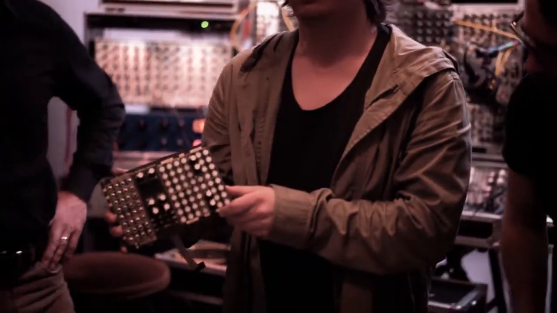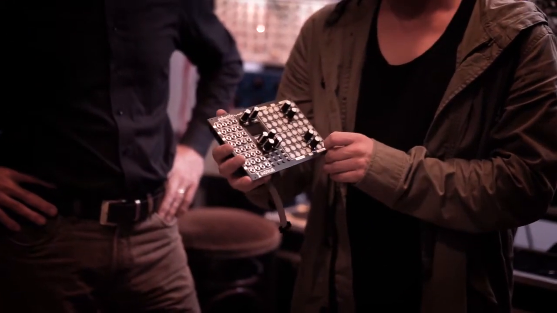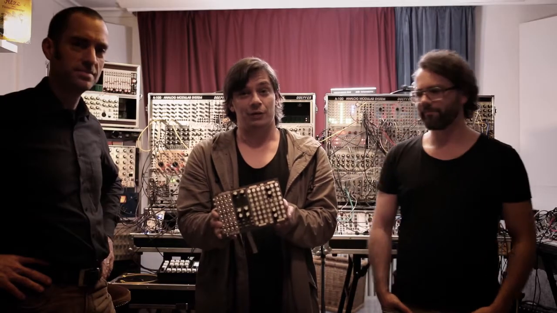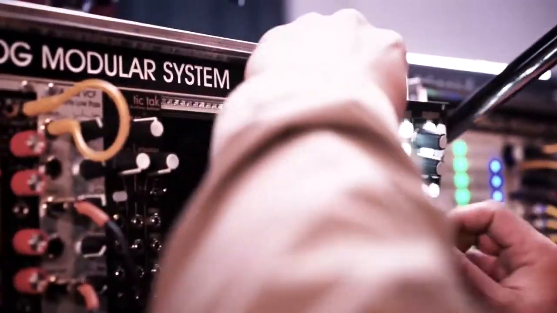It's called Sinfonion. It's a very, very musical module. You should check it out. We are checking it out today and hope you like it.